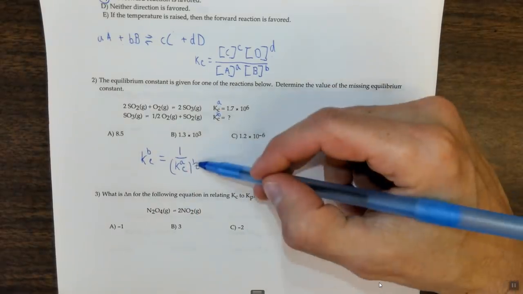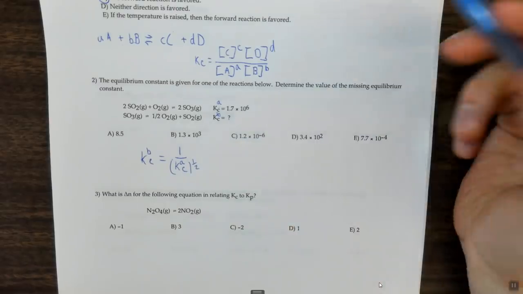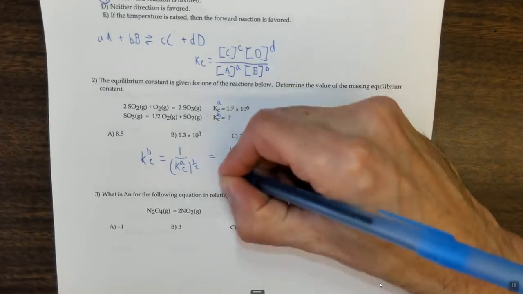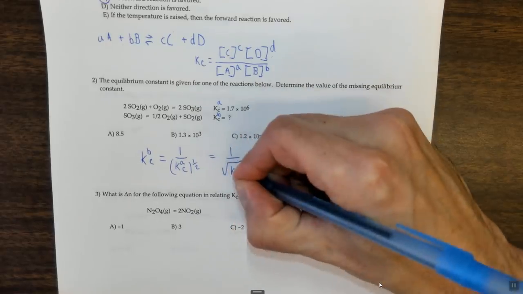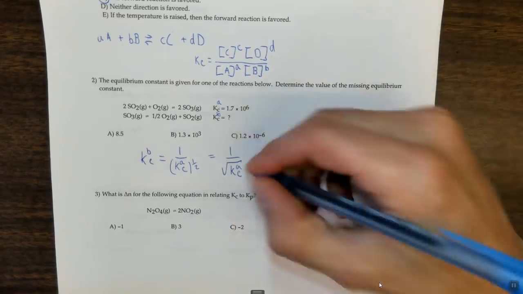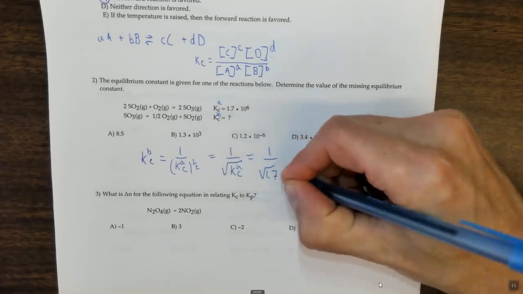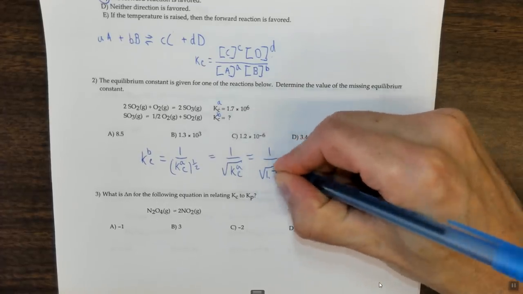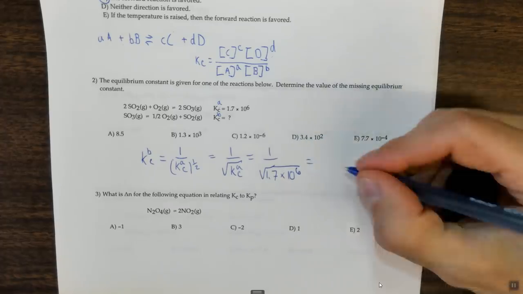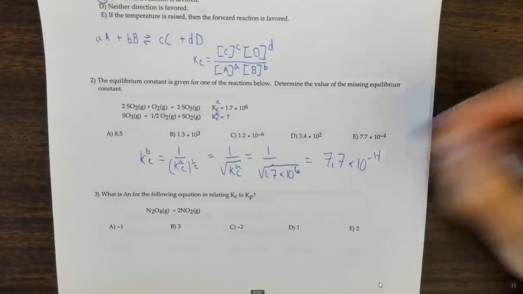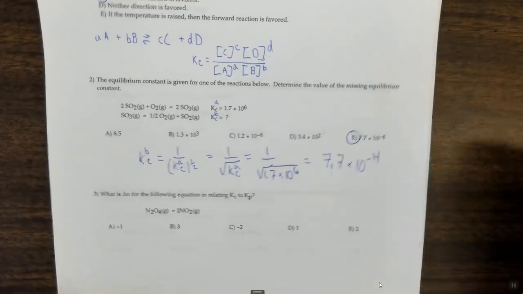If your calculator is incapable of doing this, you just take the square root. It's the same thing. So this equals 1 over the square root of the Kc that we're given, which equals 1 over the square root of 1.7 times 10 to the 6. When you do that math, you get 7.7 times 10 to the minus 4, which is choice letter E in this case.